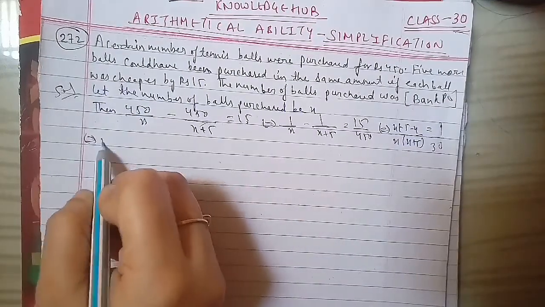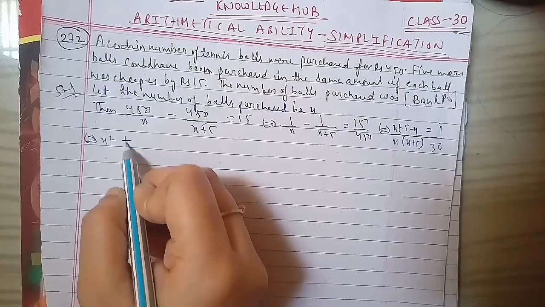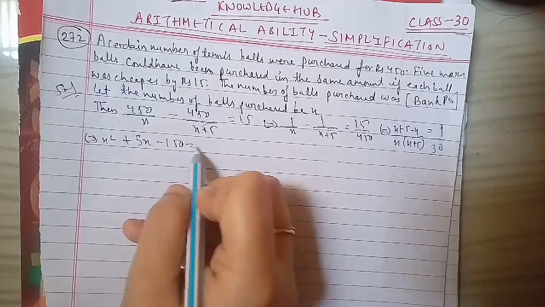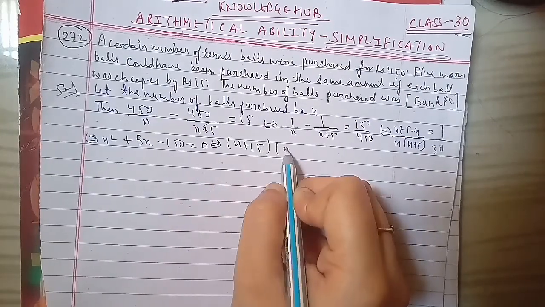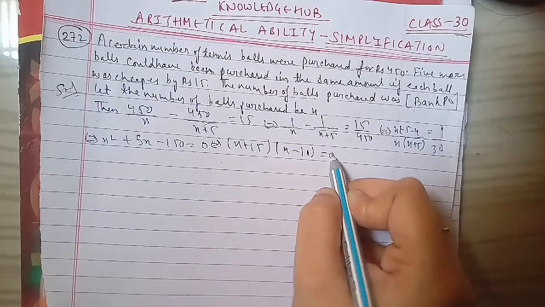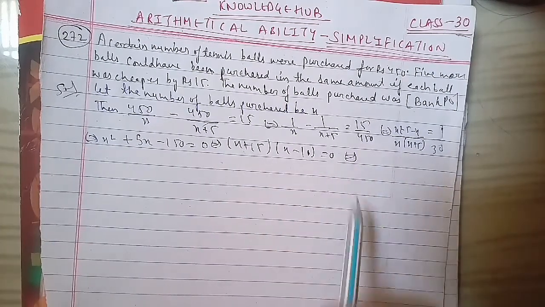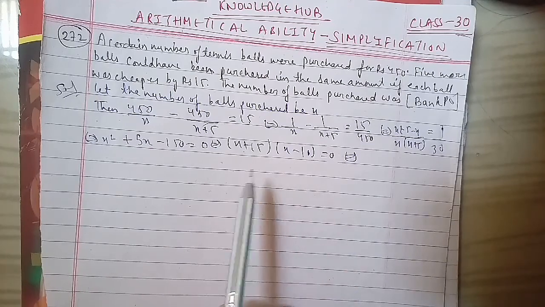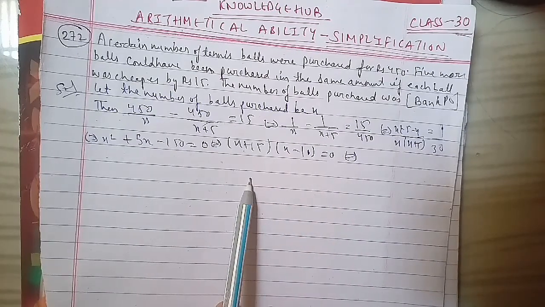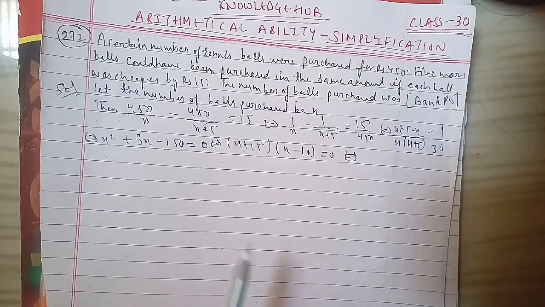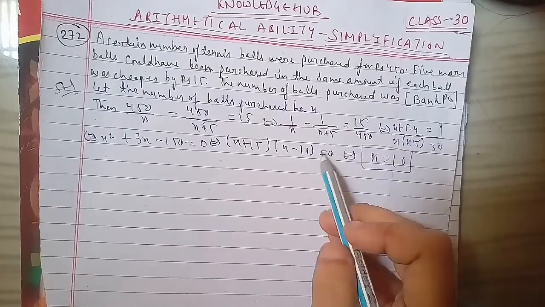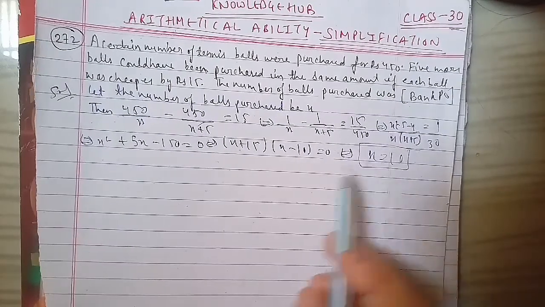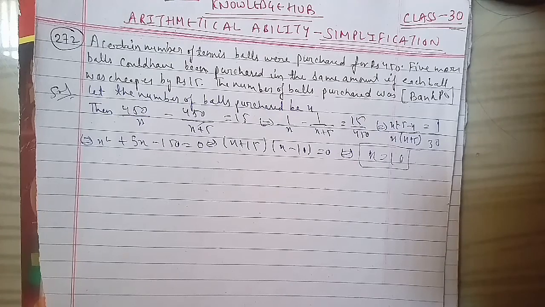So X square plus 5x minus 150 equals 0. X plus 15, X minus 10 equals 0. So X equals minus 15 or 10. Minus is not possible because the number of balls purchased cannot be negative. So the value is X equals 10. That will be the right answer for this question.